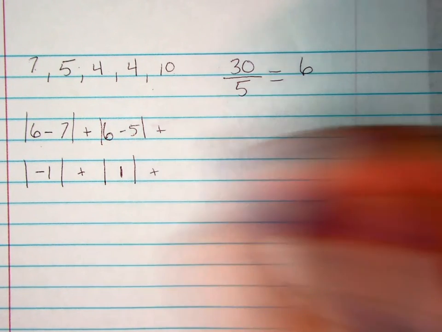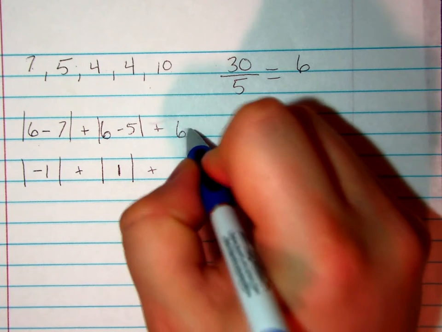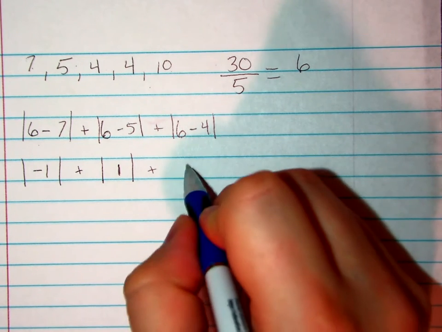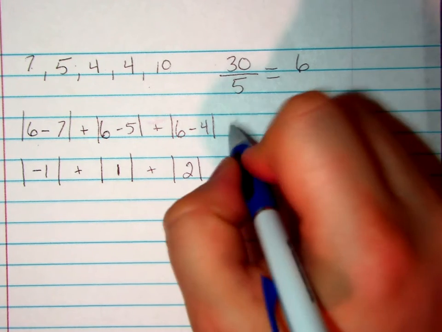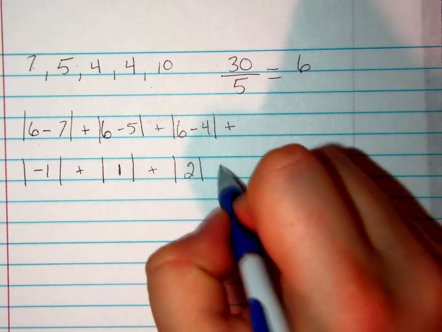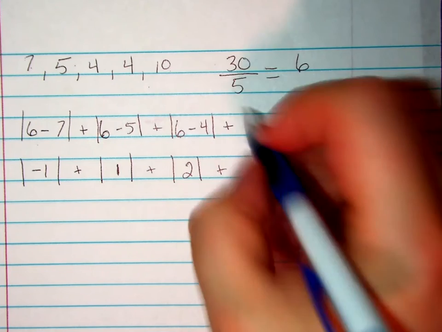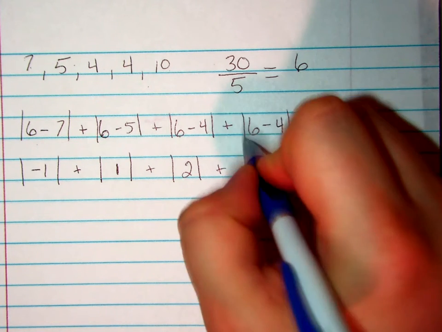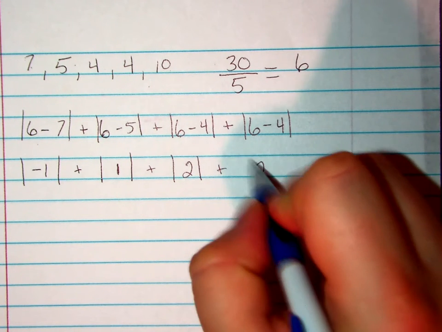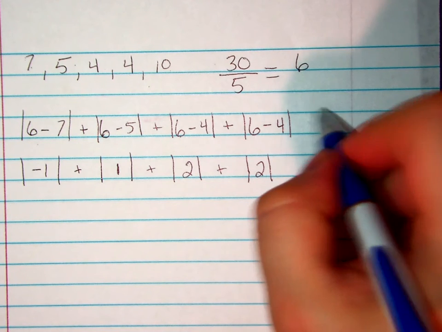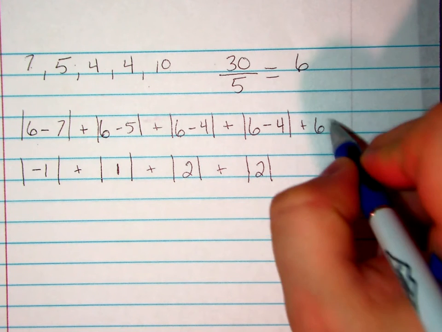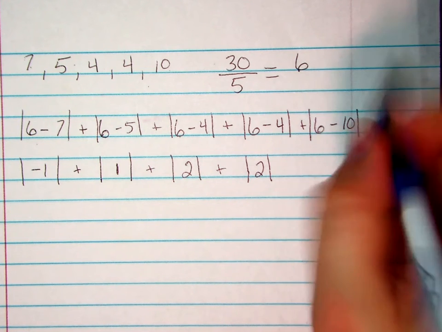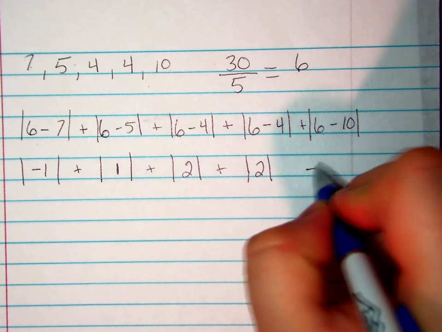We'll continue with my next data point, 6 minus 4. 6 minus 4 is 2. We'll continue with my next data point. So 6 minus 4 again. 6 minus 4 is 2. We'll continue with our next data point. 6 minus 10. 6 minus 10 would be negative 4.